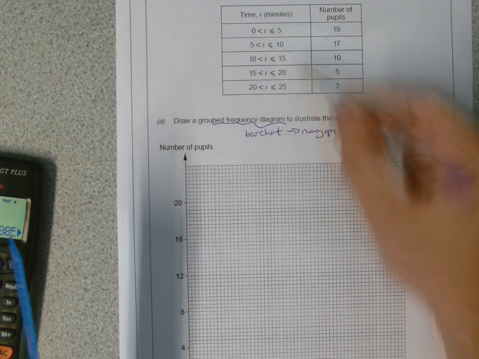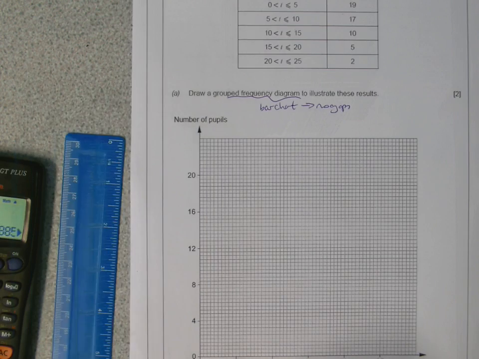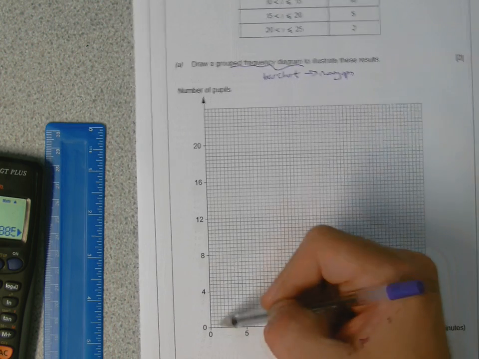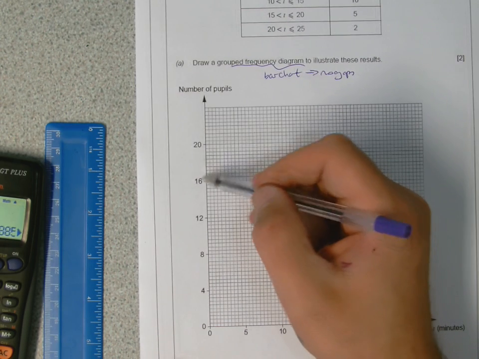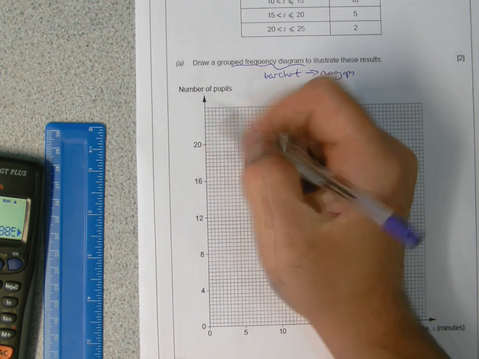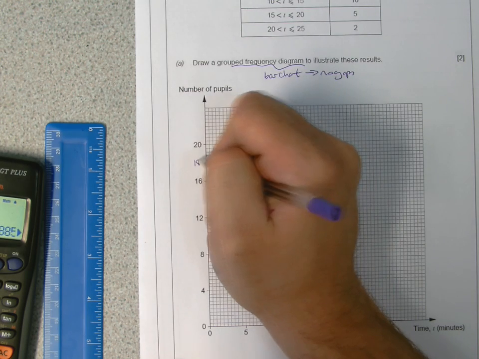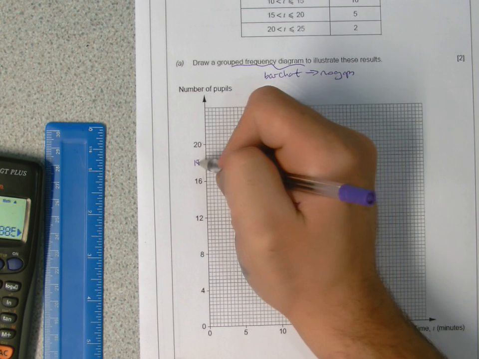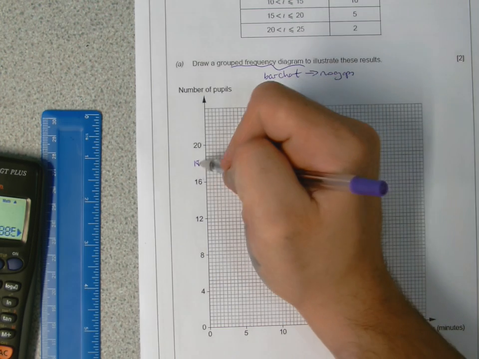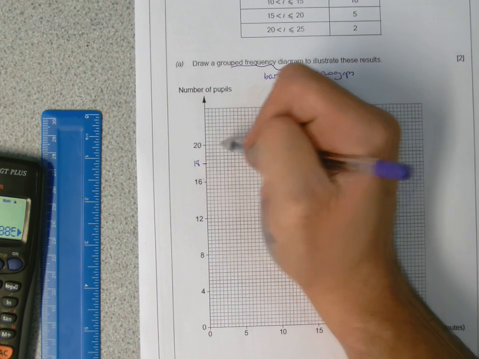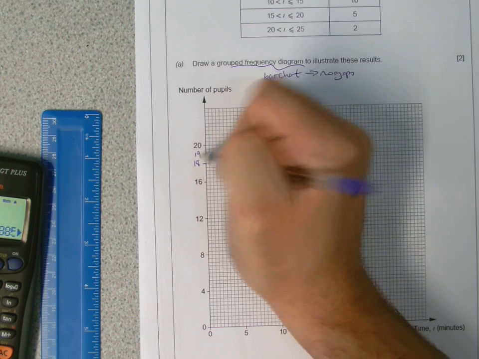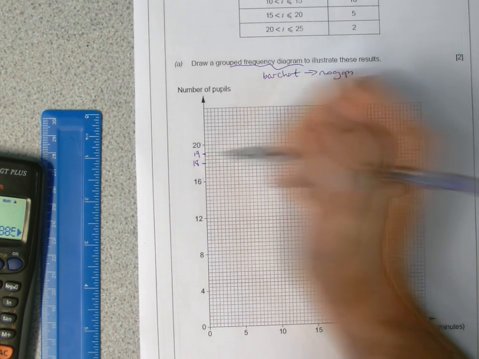So the first bar is between 0 and 5. The bars will be of equal width, and it goes up to 19 pupils from your table. Now be careful, 19 isn't on the scale, but it's easy to work out. If you go 16 here and 20 here, in the middle of that comes 18. Then what's in the middle of 18 and 20? 19, of course, right in the middle, like half a square.